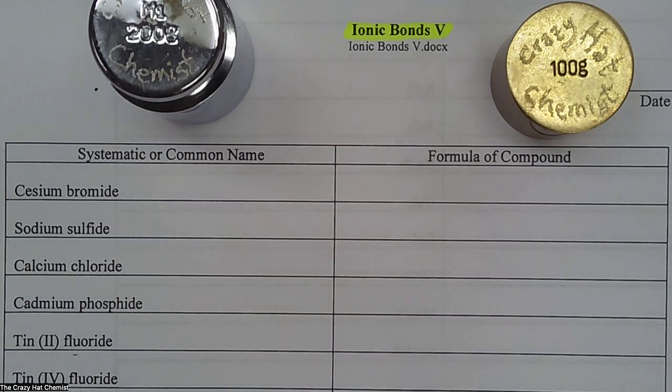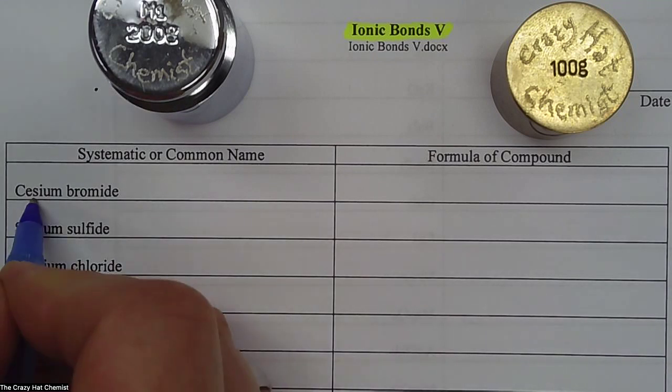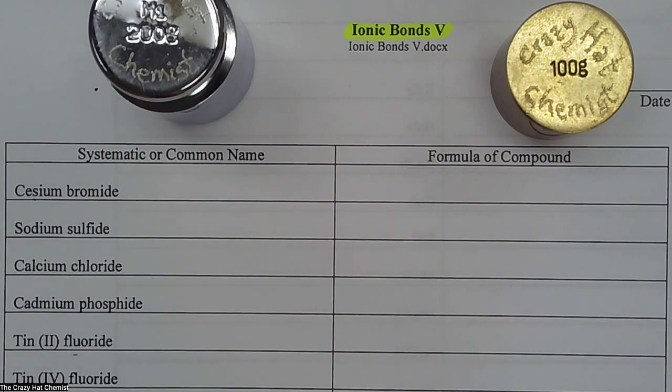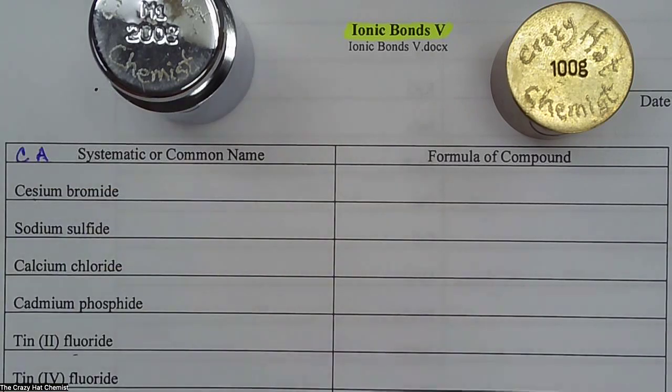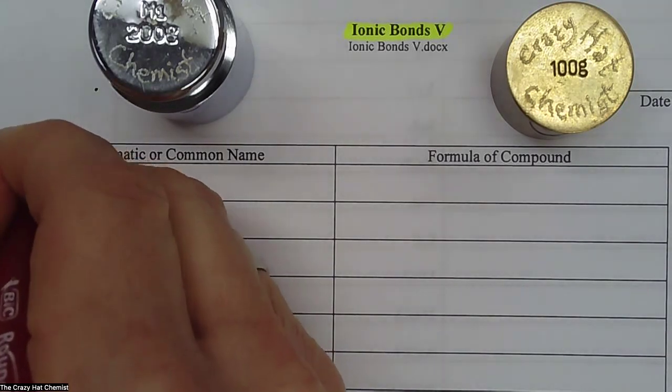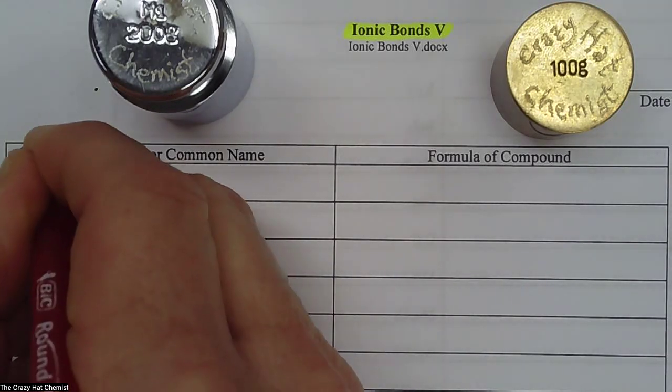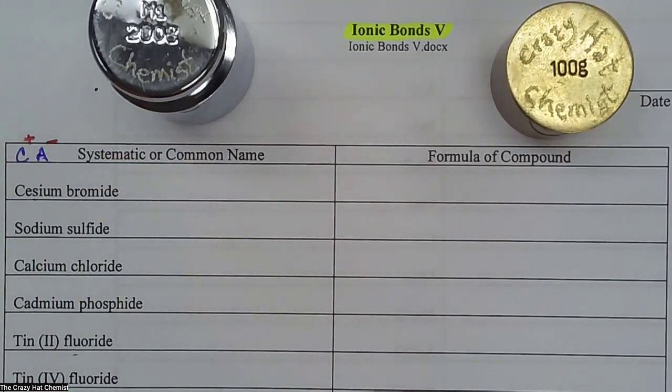Here we go. So this first one is cesium bromide. All these are ionic bonds. That means that there is a cation first, followed by an anion. Furthermore, cations are positively charged and anions are negatively charged. Okay? The net charge of a compound, for an ionic compound that is, must be 0.